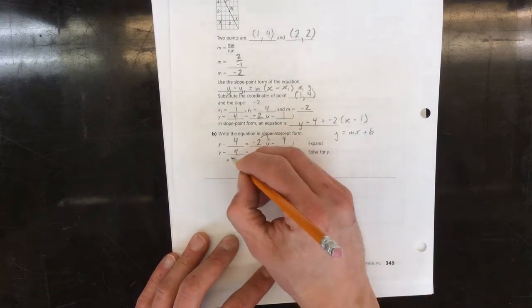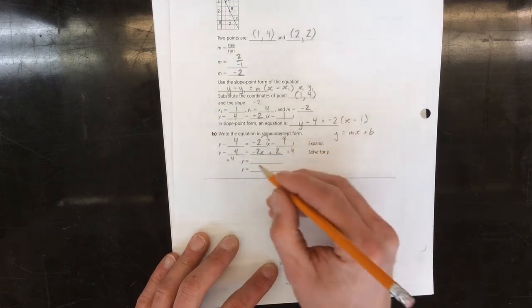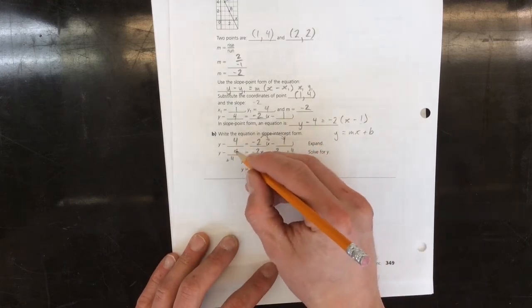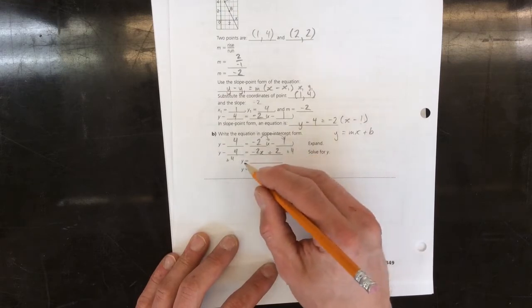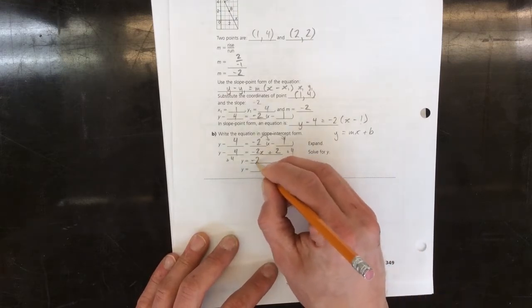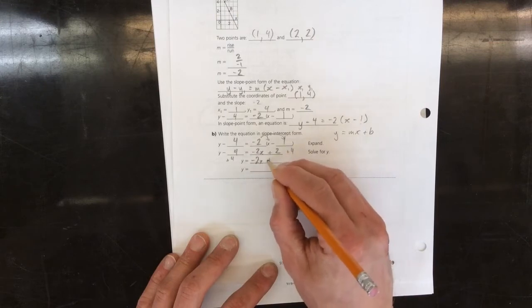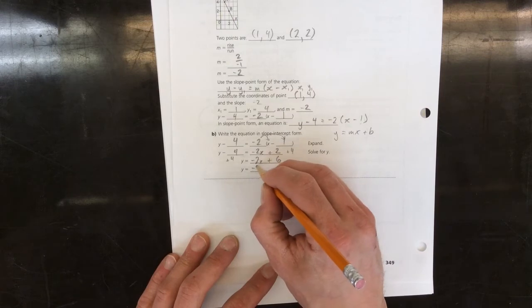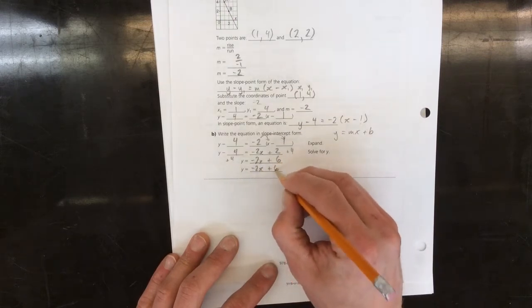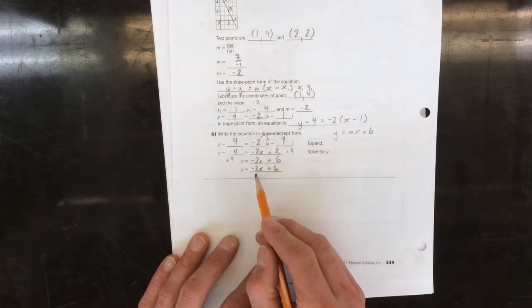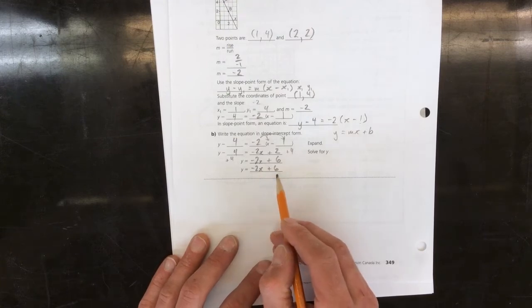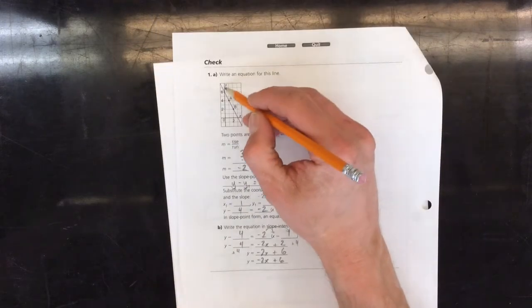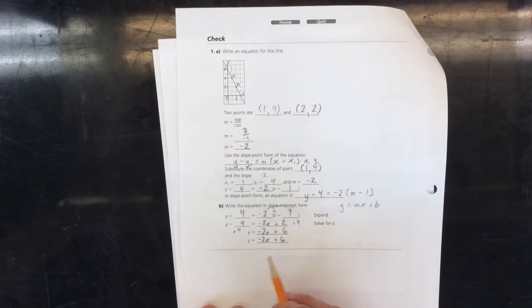Now I'm going to add 4 to both sides, and I'm going to get y, because minus 4 plus 4 will give me 0 on this side. So y equals -2x, 2 plus 4 is plus 6. So in this case, I have y equals -2x plus 6. So again, my slope is still -2, but my y-intercept I now know is positive 6. And this is confirmed here with the line. So here I have slope-intercept form, and here I have slope-point form.